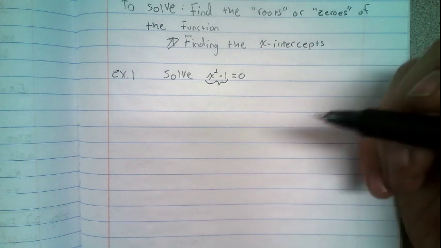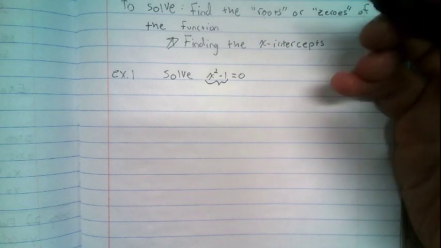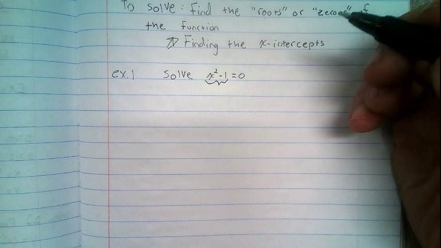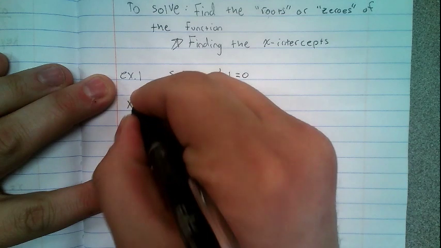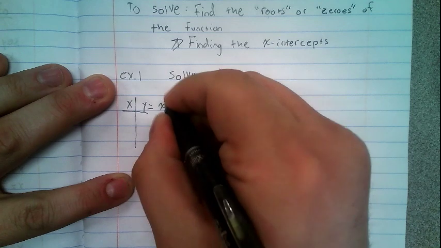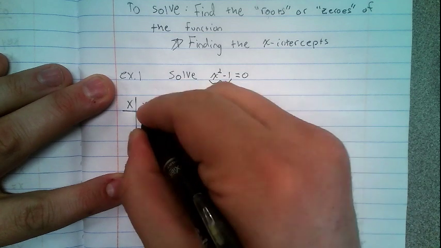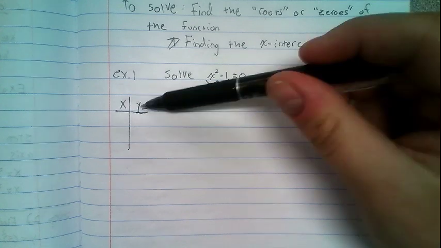In this lesson, we're going to solve by graphing. We're going to graph the equation y equals x squared minus 1, and figure out at what point these values equal 0.